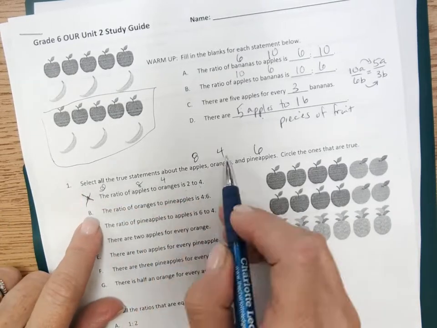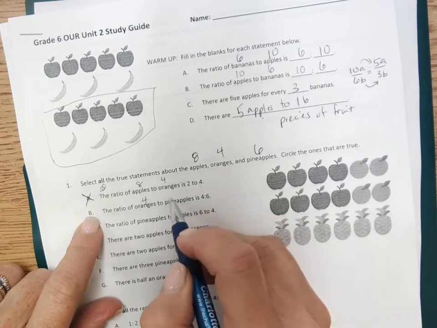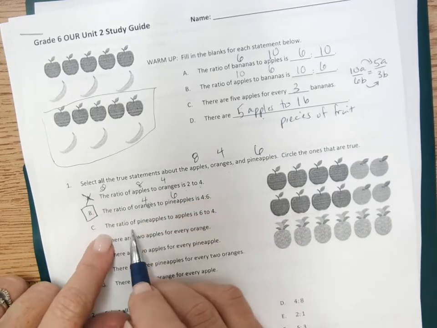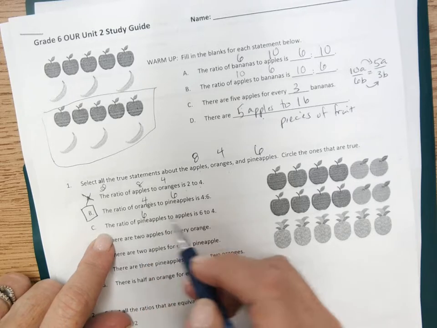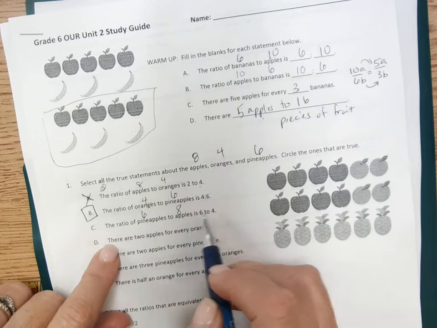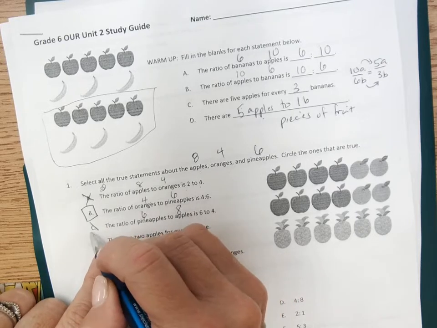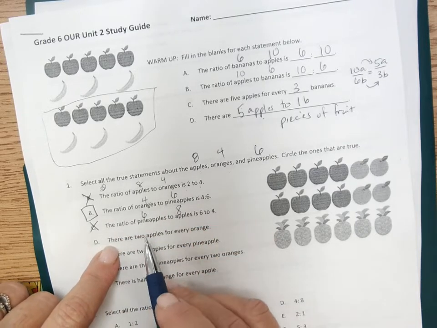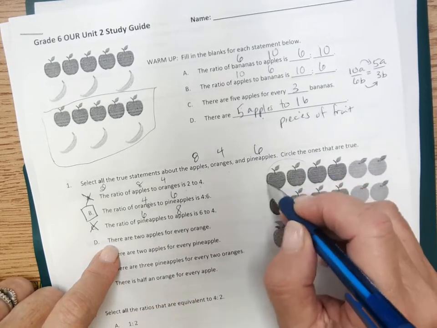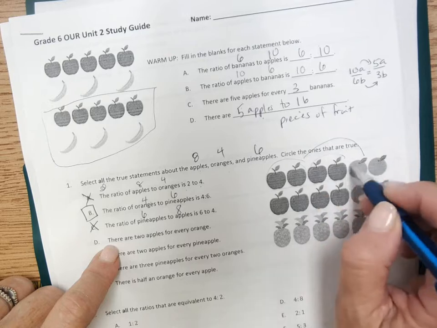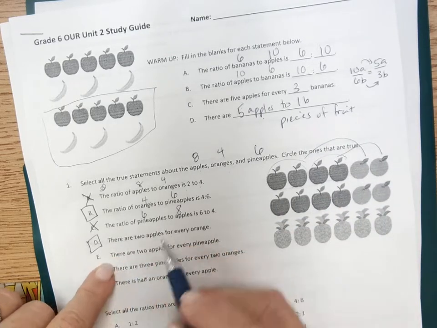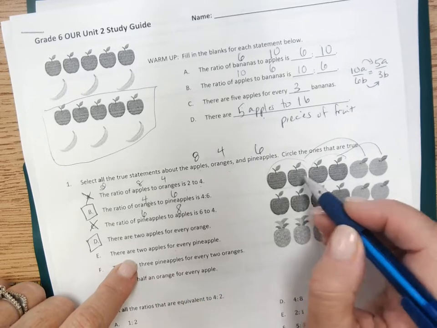The ratio of oranges to pineapples is 4 to 6, yes. The ratio of pineapples to apples is 6 to 8. So not 6 to 4, 6 to 8. There are 2 apples for every orange. So 2 apples go with that orange, 2 apples go with that orange, yes. So that is true.